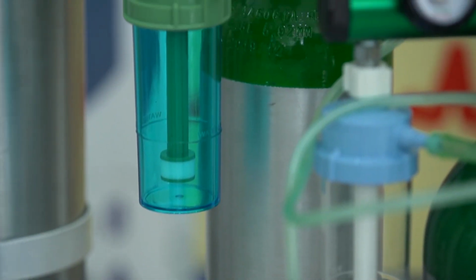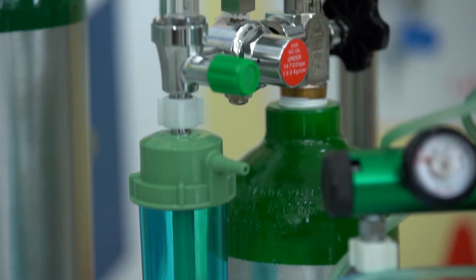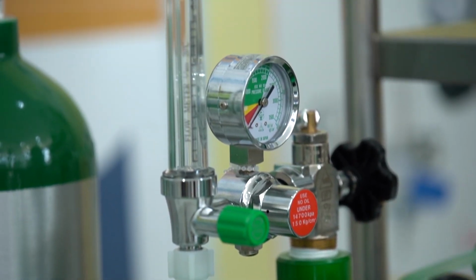The air in the atmosphere has 21% oxygen, but you can separate it from the air with the VPSA or PSA unit. That's how we fill the cylinders.